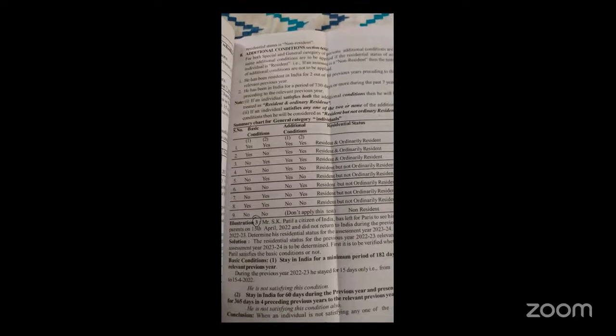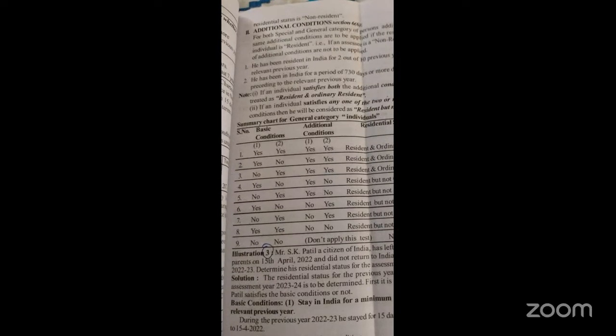See here, who is considered as resident and ordinary resident, resident but not ordinary resident, non-resident. This chart is very, very important. See, what is that? Basic conditions, two basic conditions, and additional conditions too. Here S means he satisfied.